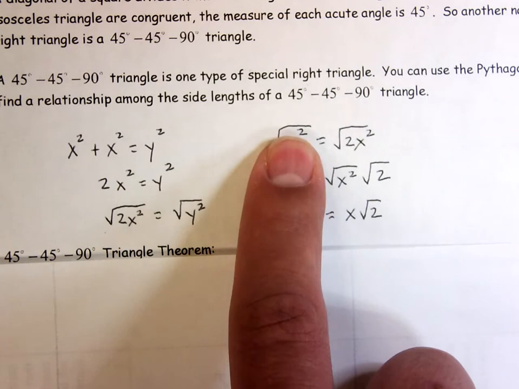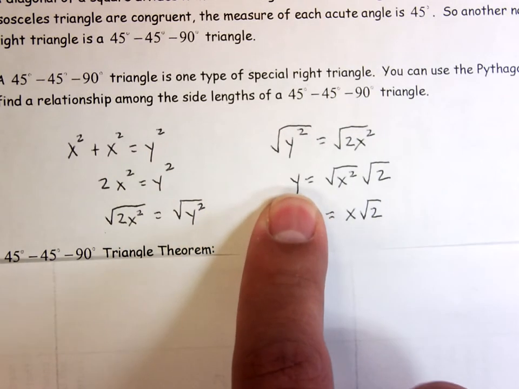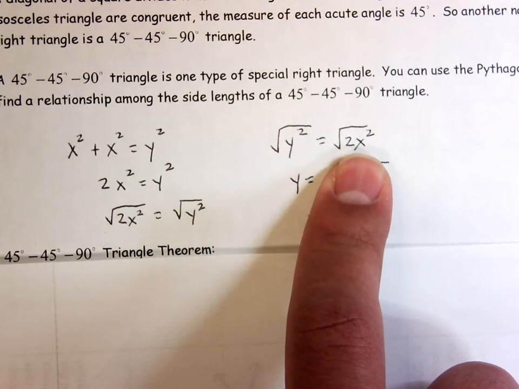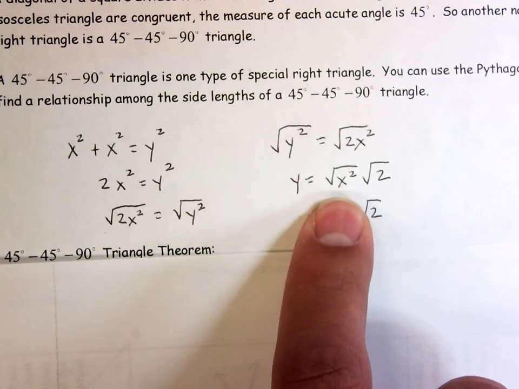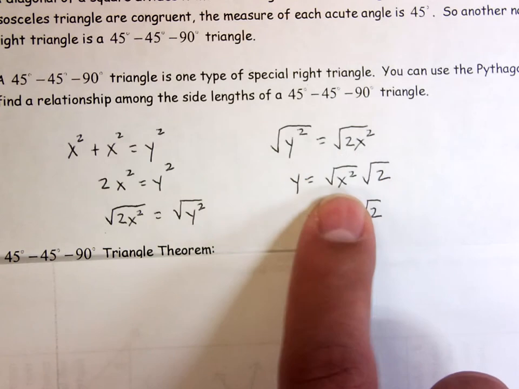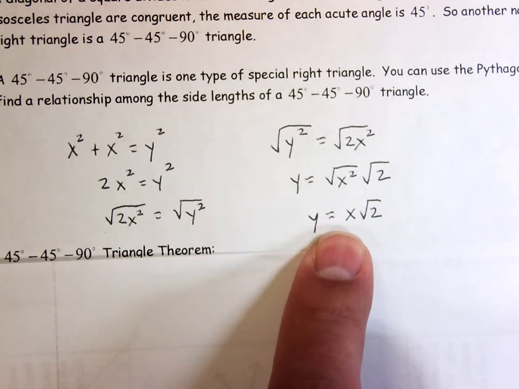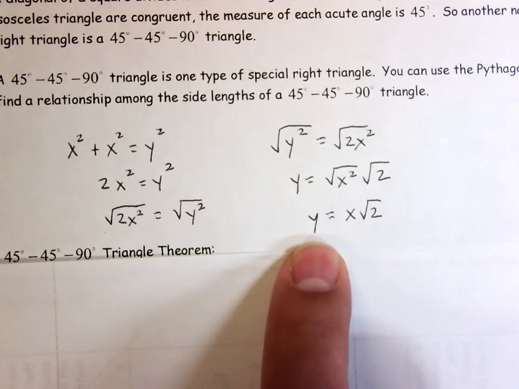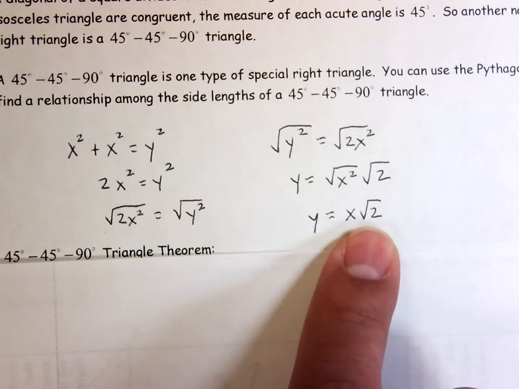Okay, so the square root of y squared is just y. And the square root of 2x squared, I can rewrite that as the square root of x squared and the square root of 2, because x squared times 2 is just 2x squared. And the square root of x squared is just x. So now I know that my hypotenuse, that y over there, is just equal to x times root 2.